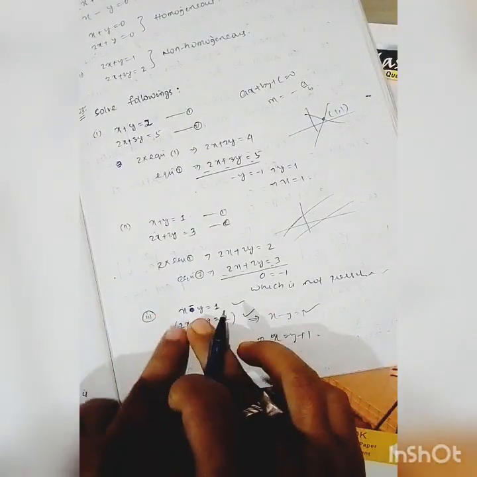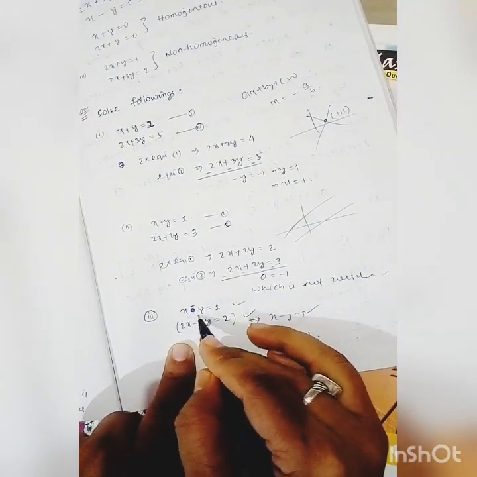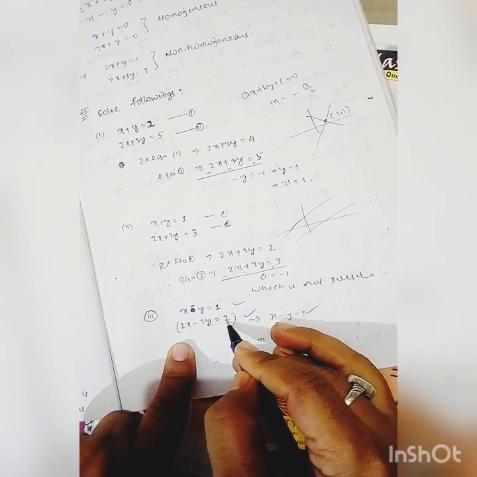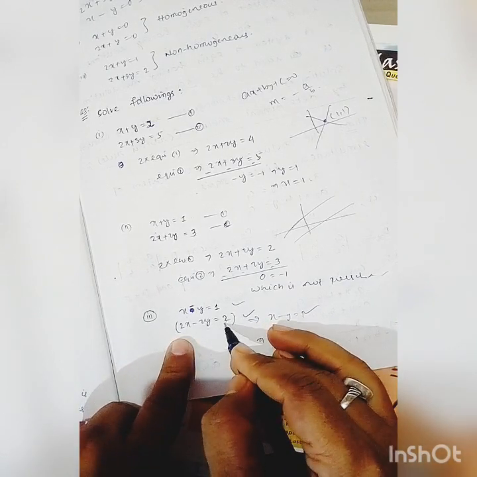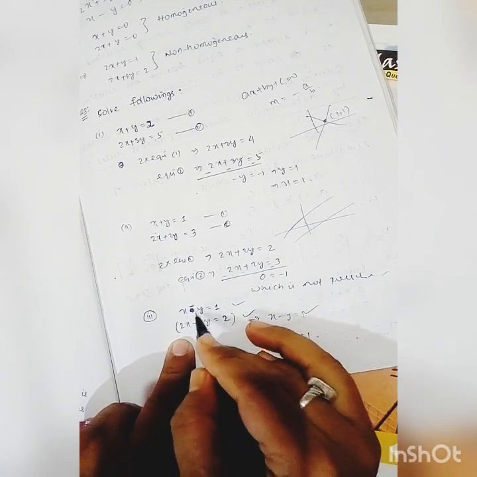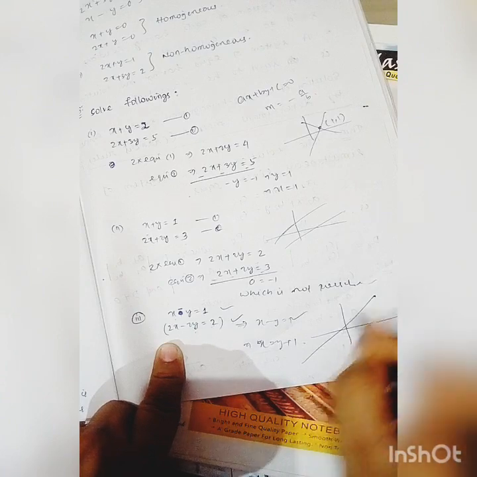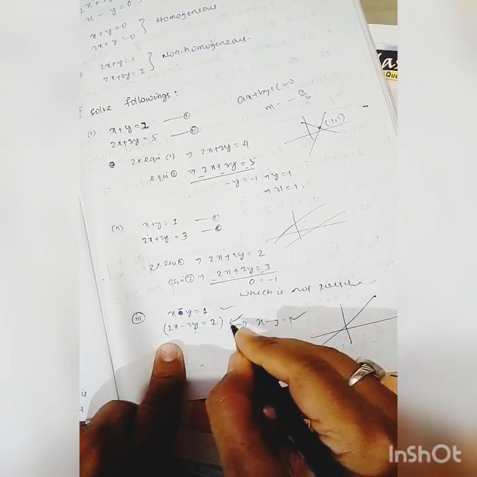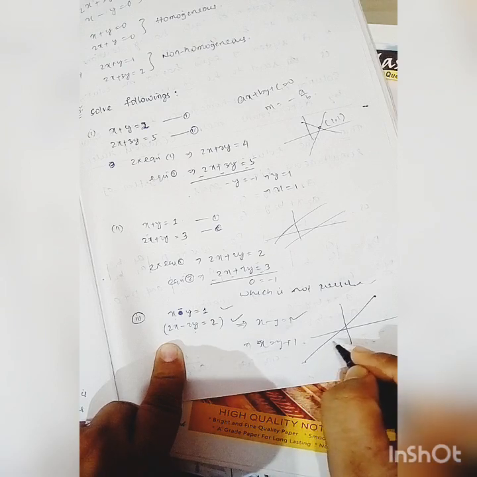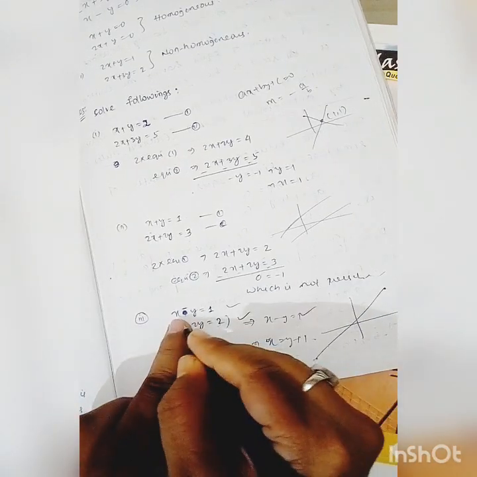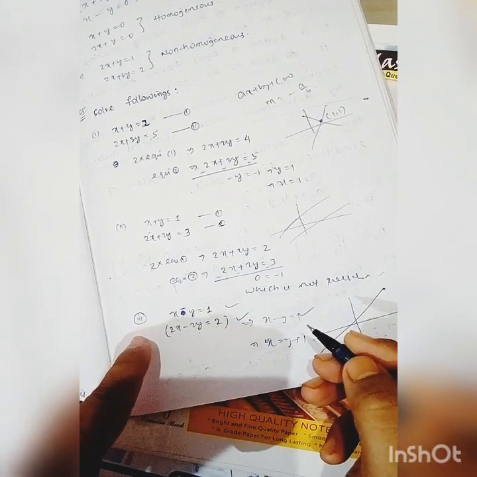Now consider this case: these two equations of lines are identical, as x - y = 1 and 2x - 2y = 2. By taking 2 common from equation 2, we get x - y = 1. That is, these two lines are identical. So all points on the line are solutions of this system of equations. Every point on the line represents a solution, so this system of equations has infinitely many solutions.